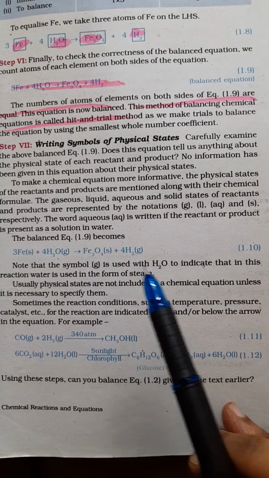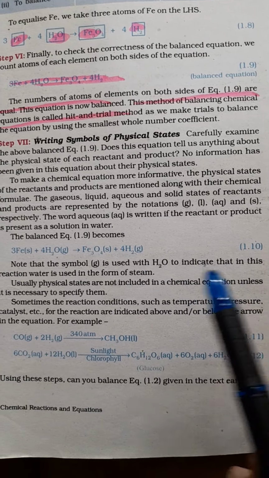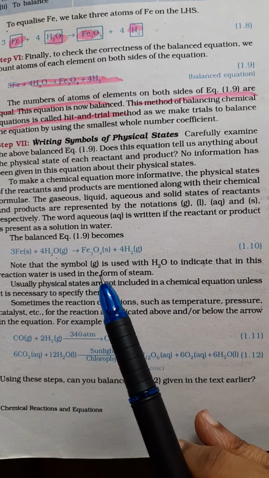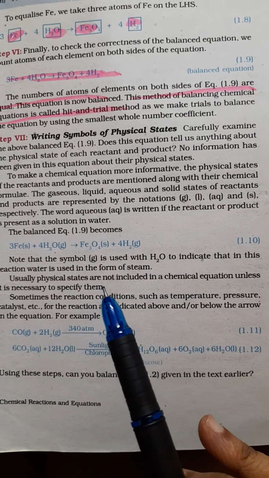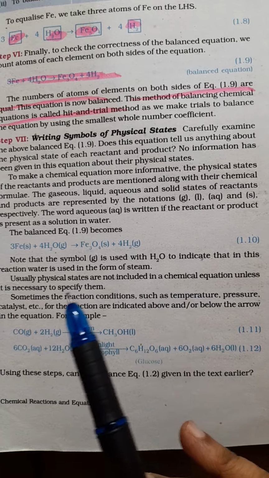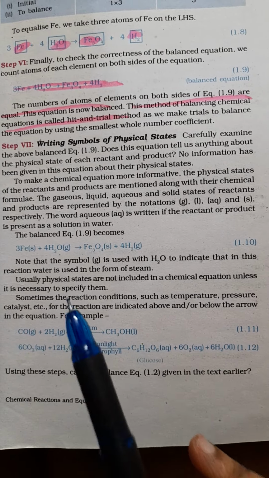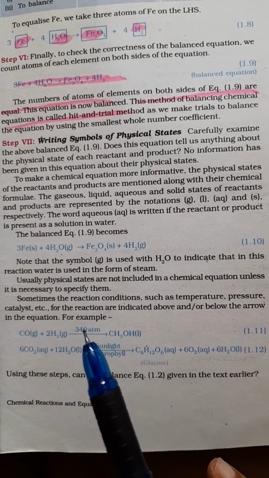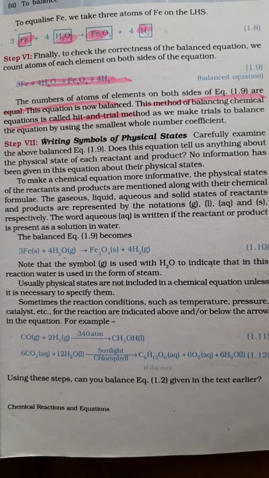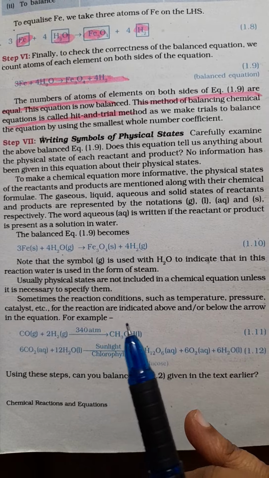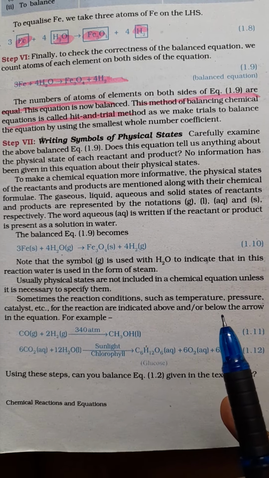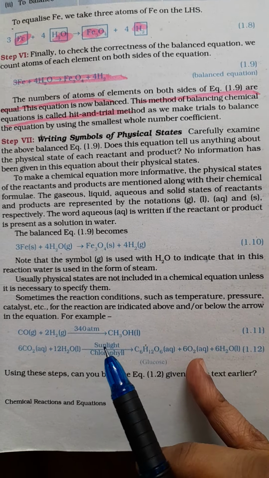Note that symbol g is used with H2O to show that in this reaction water is used in the form of steam. Remember this point, very important. Usually physical states are not included in chemical equation unless you need to specify them. In some reactions, conditions like temperature, pressure, catalyst, etc. for the reaction are indicated above or below the arrow.